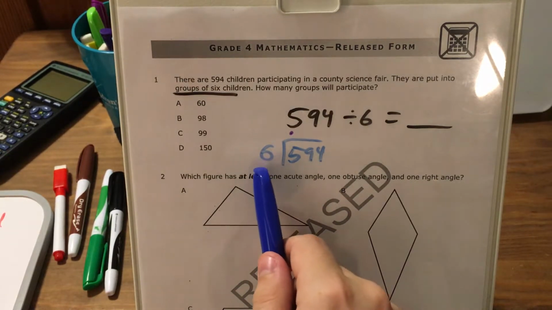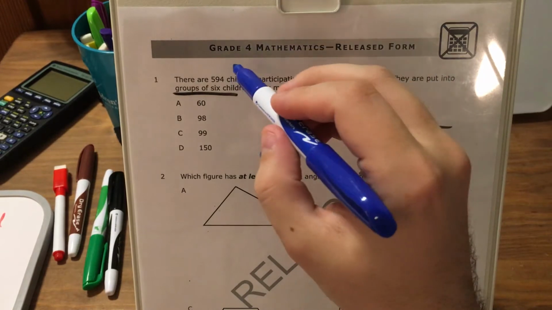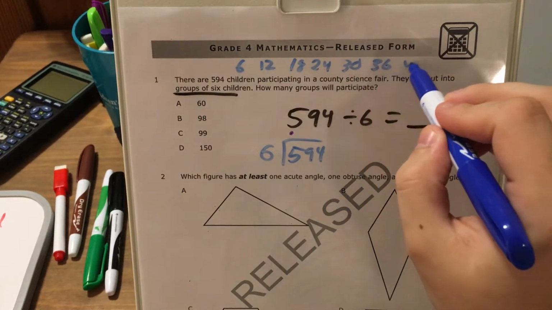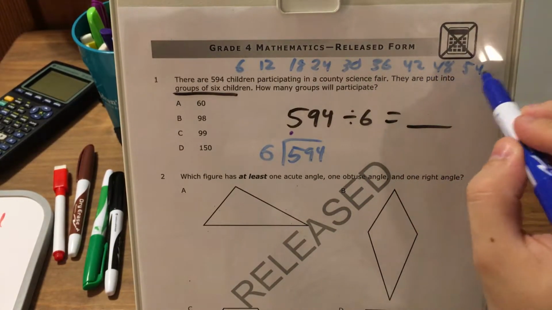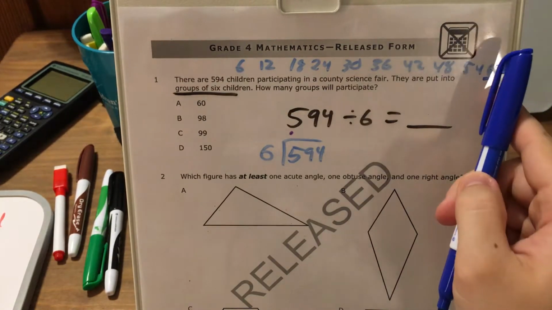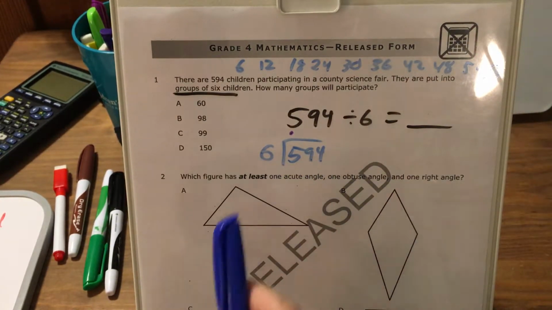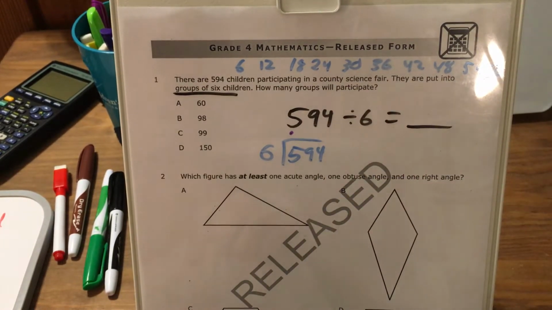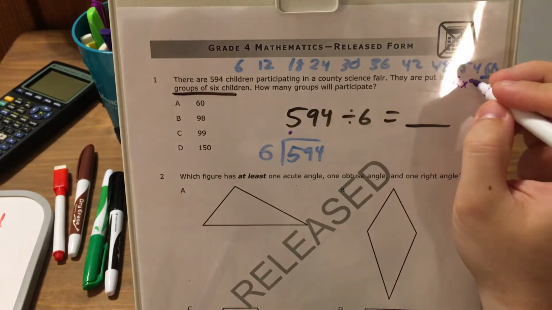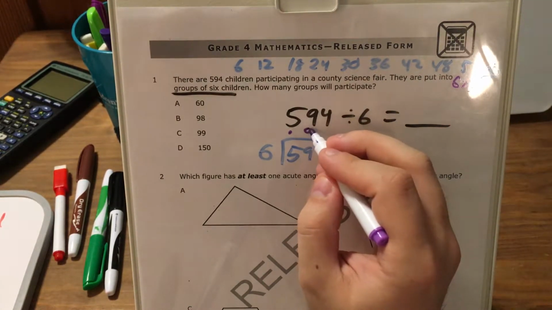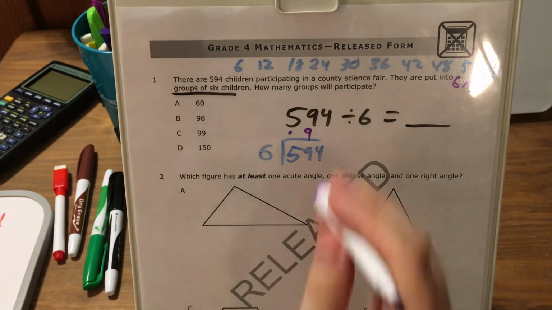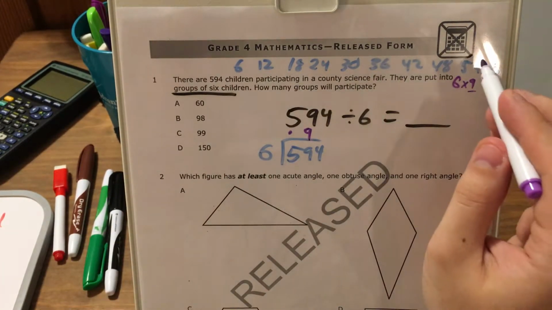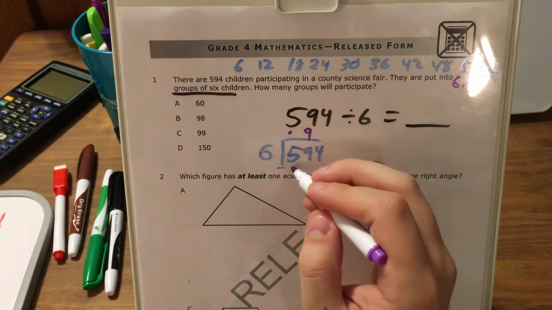So now I need to see how many times 6 goes into 59. Now, if I skip count by 6s, 42, 48, 54, 60. 60 is the first number where I'm bigger than my 59 that I'm testing out. So I'm looking for 54, and 54 is actually going to be 6 times 9. So I'm going to take this 9 and write it here above my 9, because I was looking at the number 59. 6 goes into 59 9 times. Now this 54 up here is the leftovers.